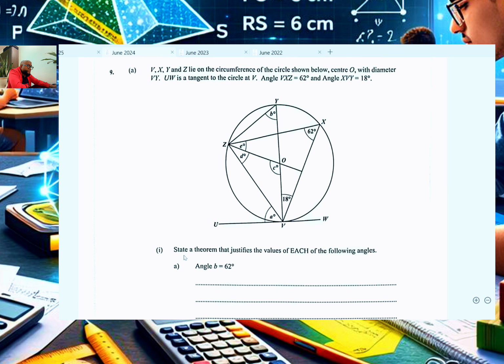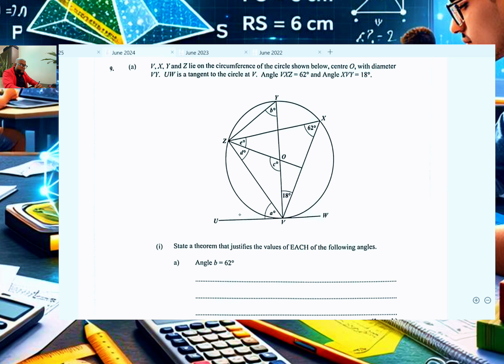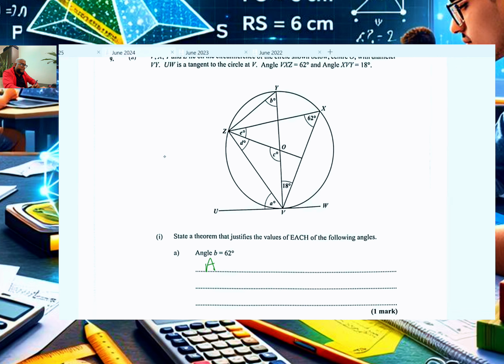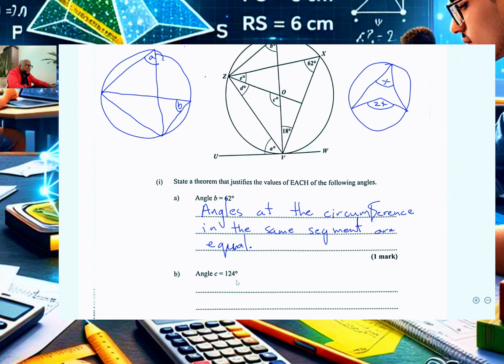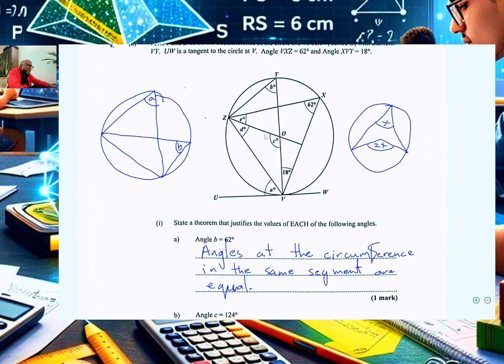So the first thing they want you to do is to state a theorem that justifies the value of each of the following angles, right? So B is equal to 62 degrees. The justification for that will be angles at the same segment are equal. C is 124 degrees. That's this angle here. Angle at the center is twice the angle at the circumference, right?